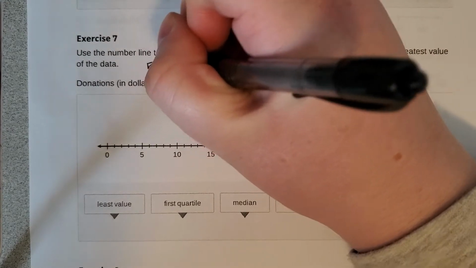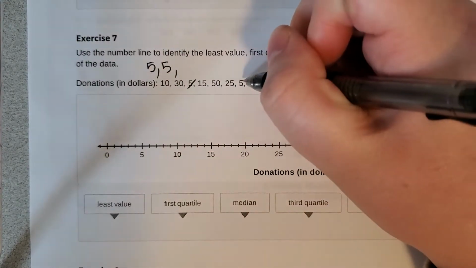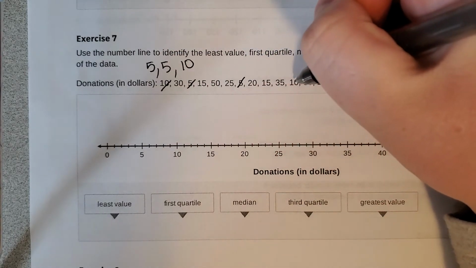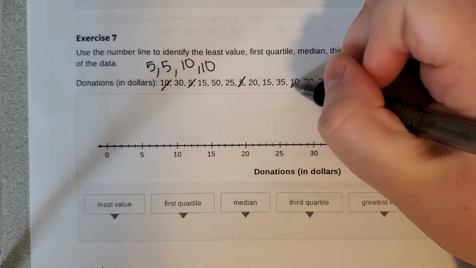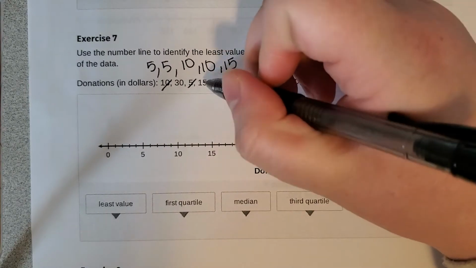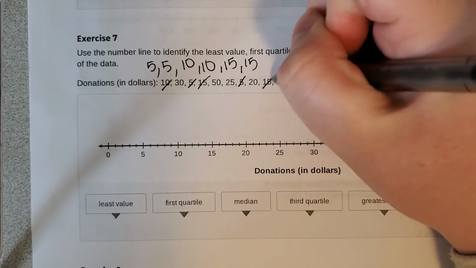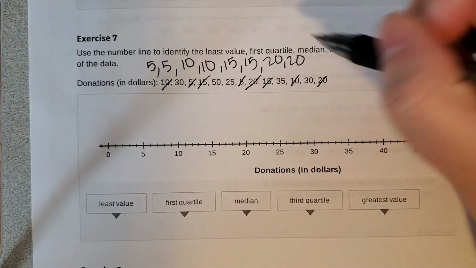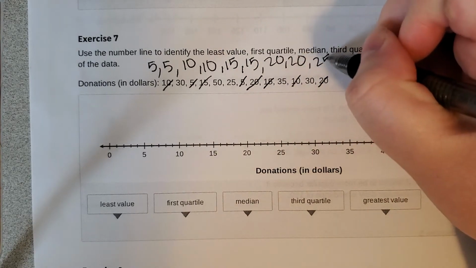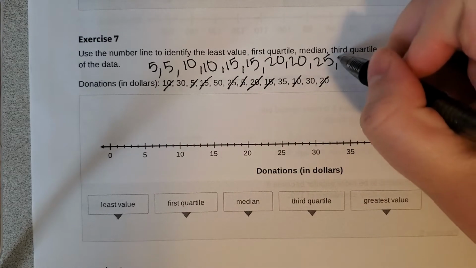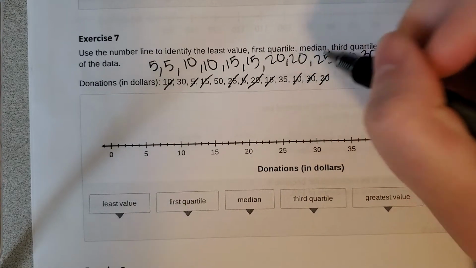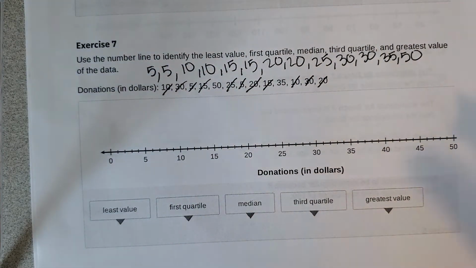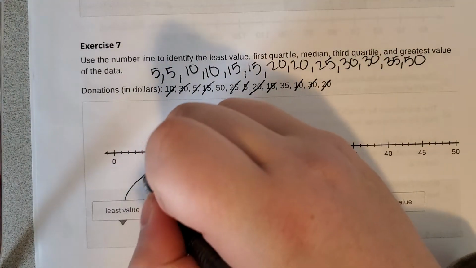So we have 5, another 5, and then 10, another 10, then 15, another 15, then we have 20 and another 20, 25, 30 and another 30, 35, and 50. Okay, so our least value is 5, so the least value will go on 5.